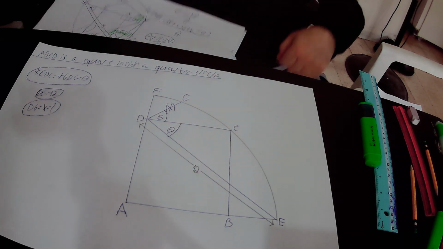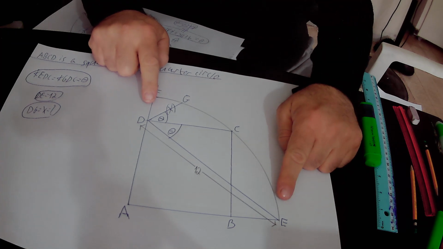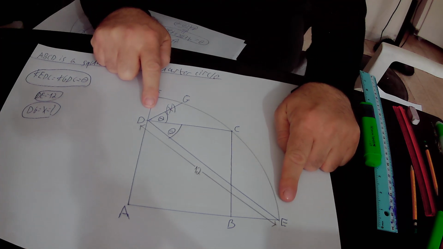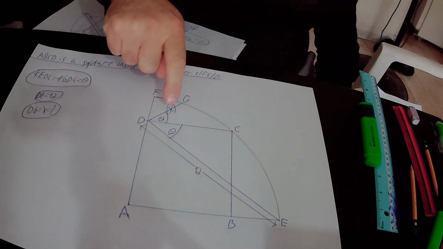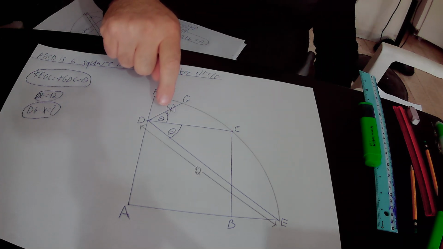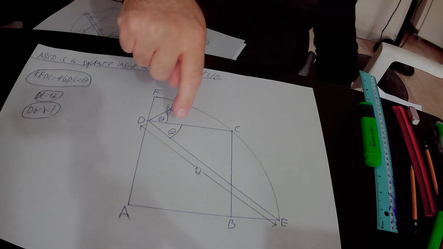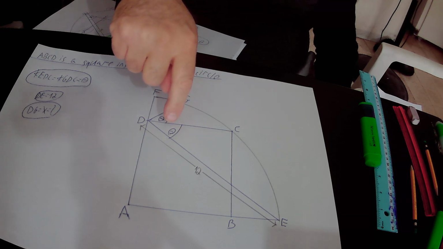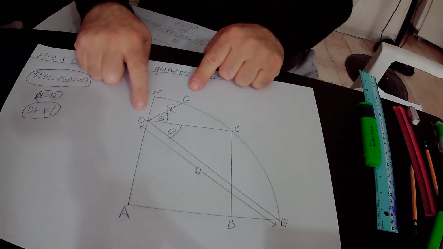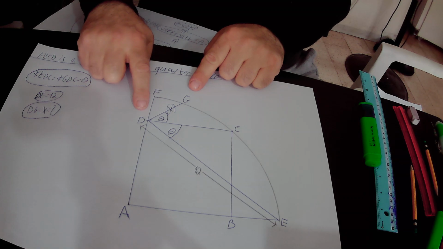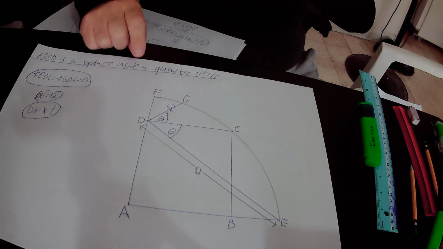In addition, we know that line segment DE is equal to 12 units in length. This is angle GDC that is equal to theta. This is angle EDC that is also equal to theta. And our mission is to find the length of this line segment GD that is equal to x. We have to find the value of x.